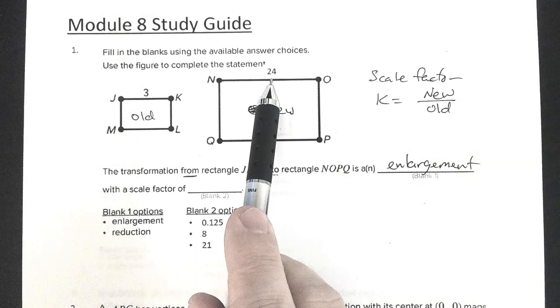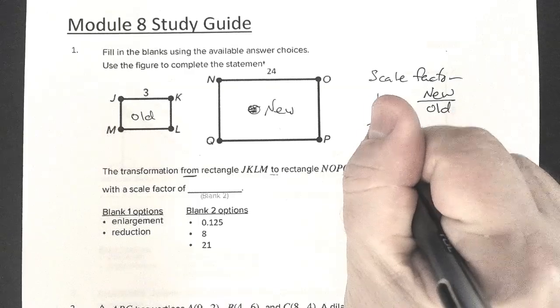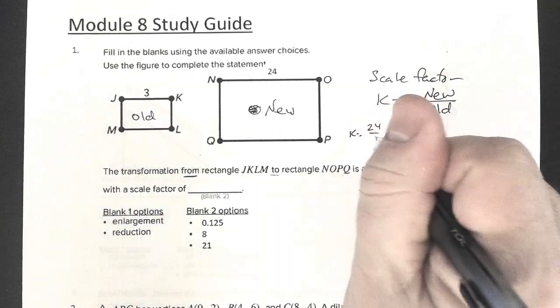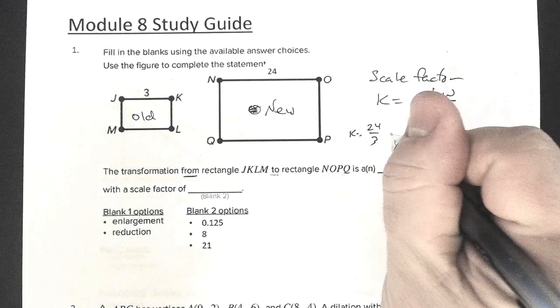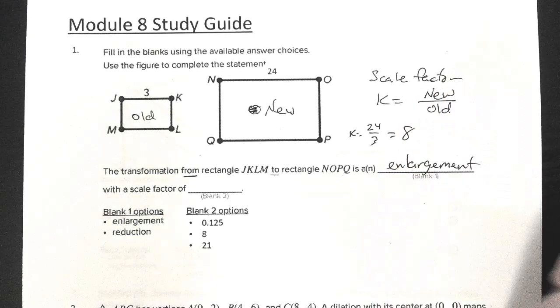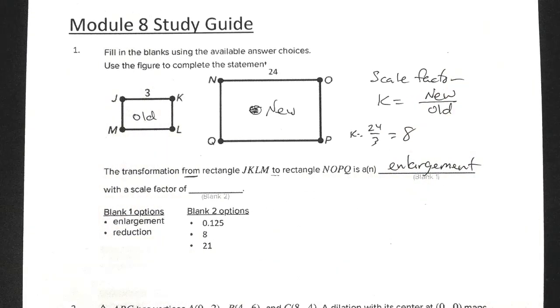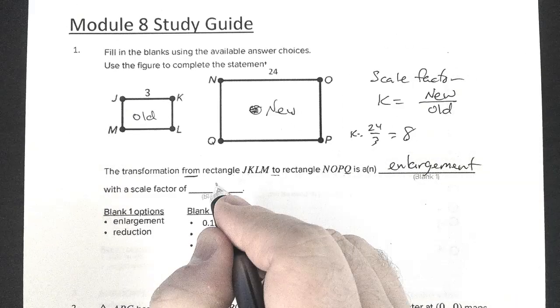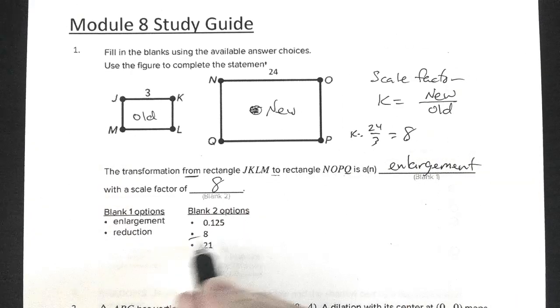So our new is 24, and our old is 3. So 24 divided by 3 is 8. Of course we have blanks down here, but I would rather just talk about how to do this. So 8 is our scale factor. We'll plug that in.